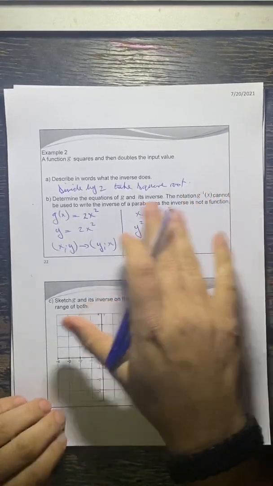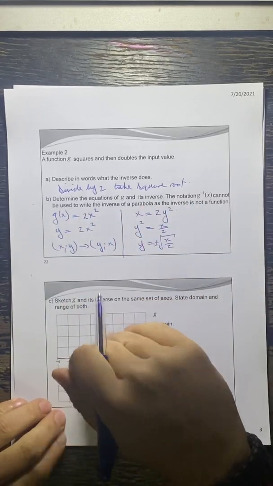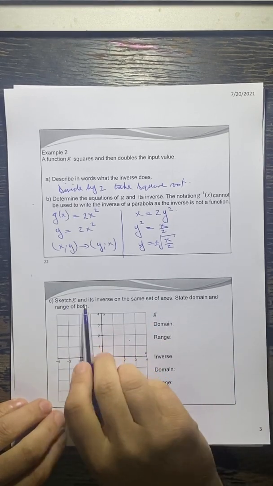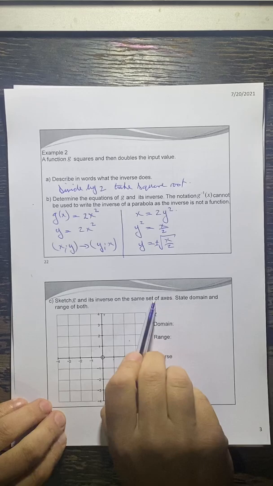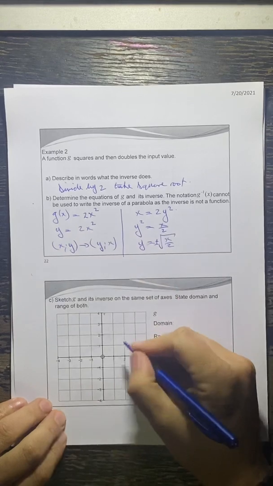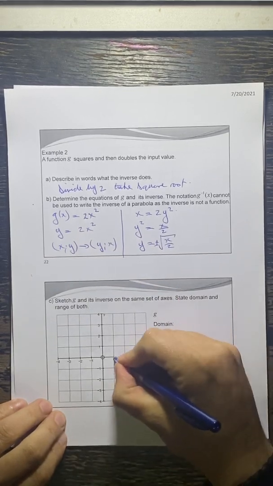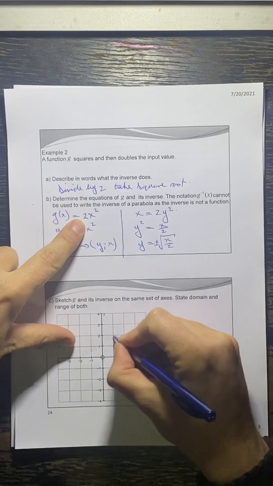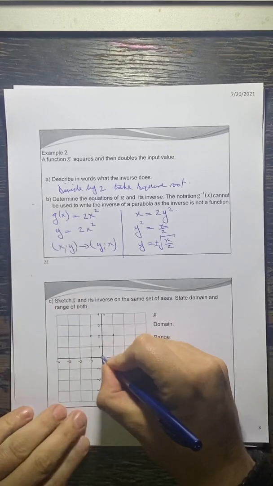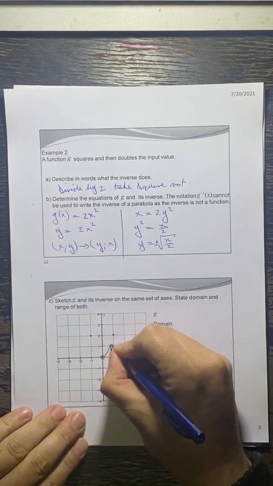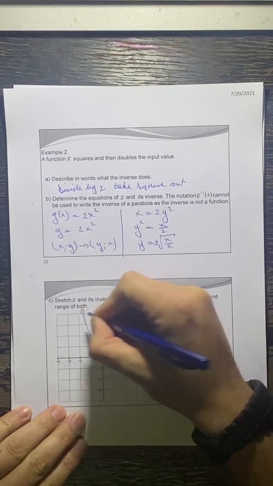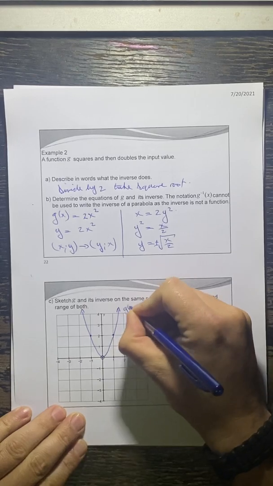Now, before I explain why this is not a function, I think it's better if I plot it, and then you'll see what is going on here. Okay, so sketch G, and then its inverse on the same set of axes. So if we look at G, which is this one over here, I'm just going to get some points here. If I put 1 in here, we will just get 2. If I put minus 1 in there, we'll get 2. If I put 0 in there, we'll get 0. So this will be a parabola going like this. Okay, so that is G of x.